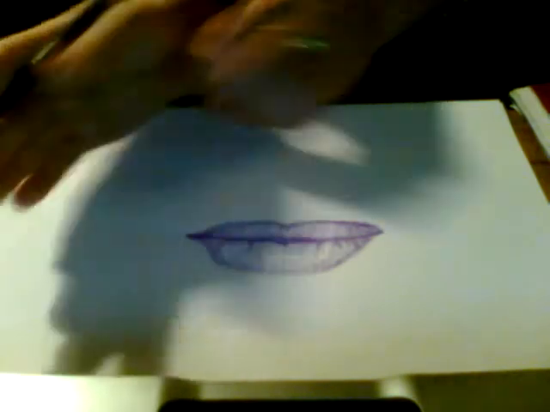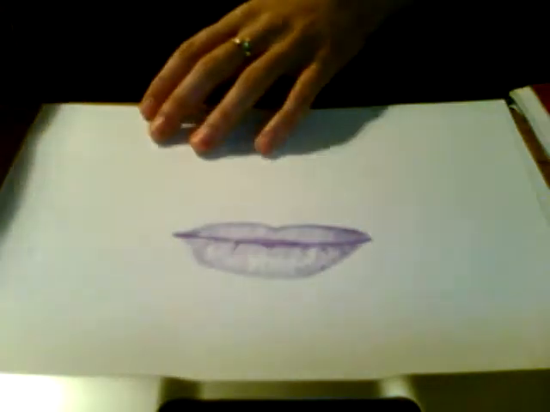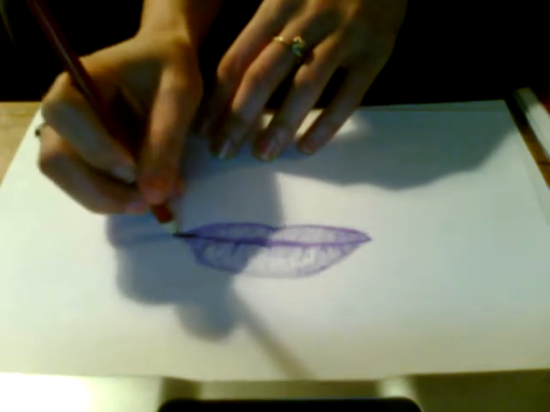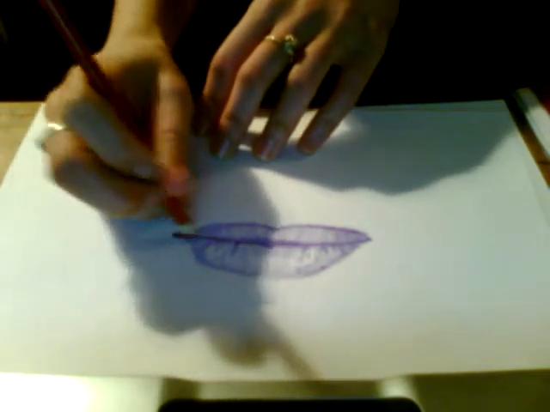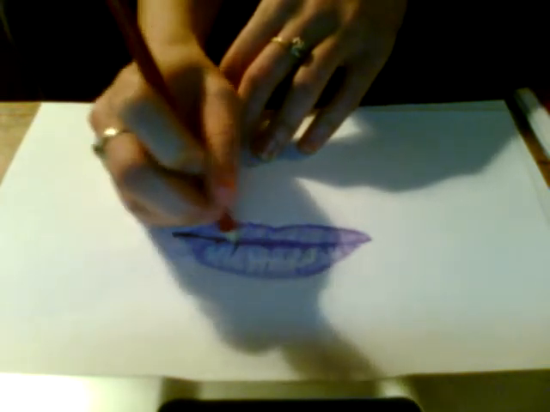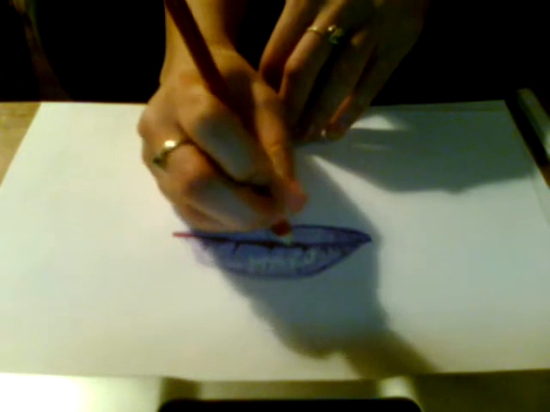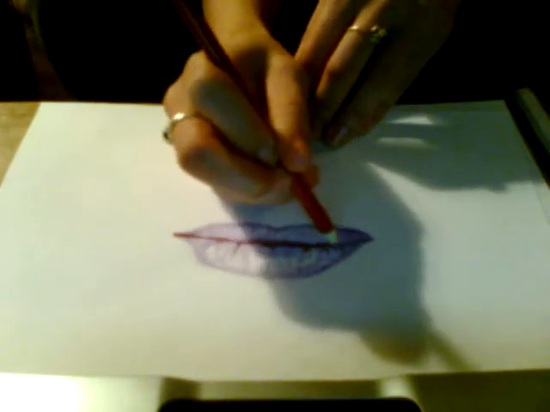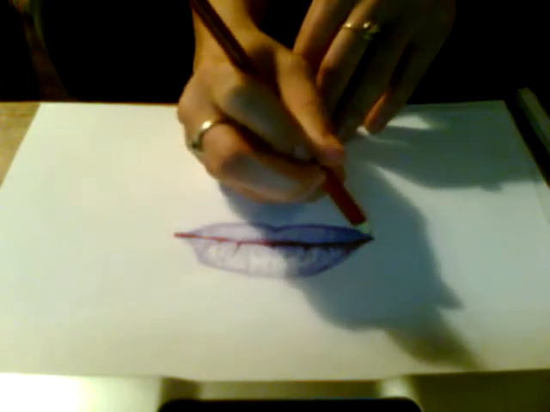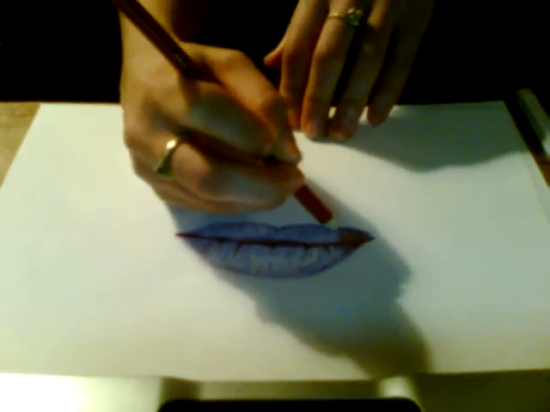So I've kind of mapped that all out with my purple pencil here. And you can start to see it developing form now. I'm going to switch over to my red pencil. I'm going to work into my darkest areas first. Start over here at the corners, and then work my way in. And work down into some of those wrinkles and creases in the lip there. And across. I'm going to use directional shading with my red pencil as well.